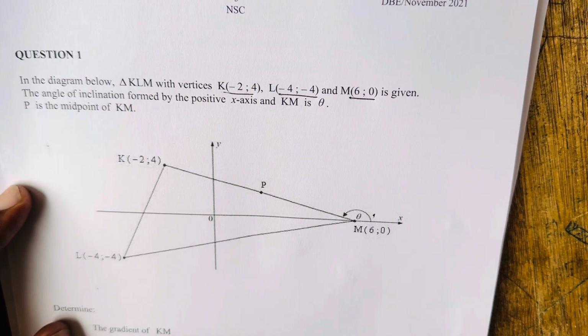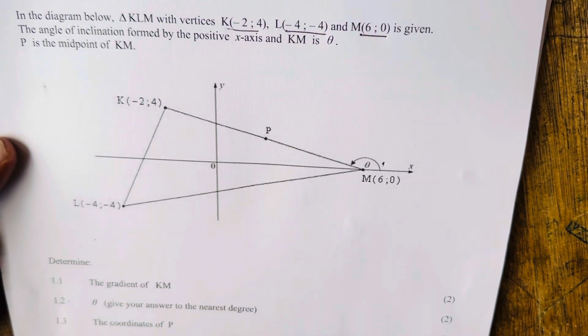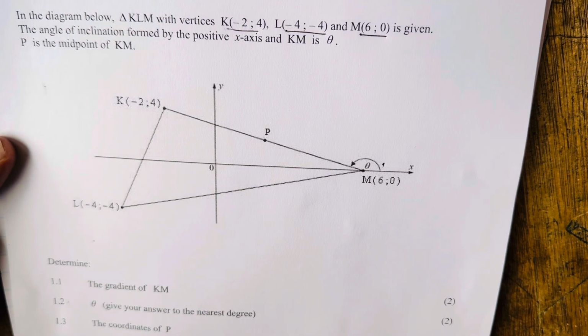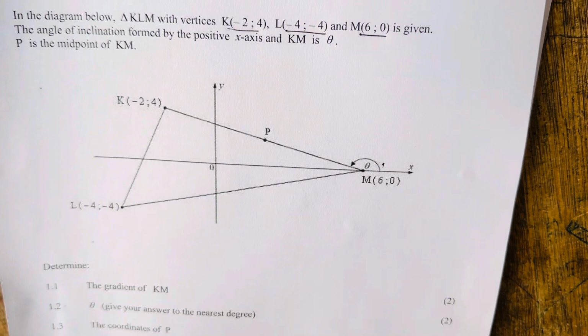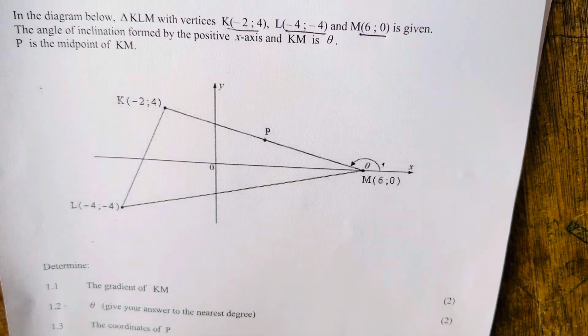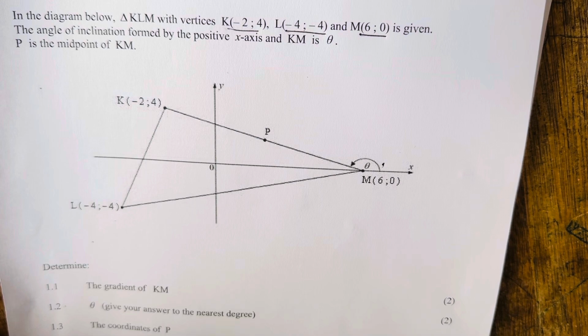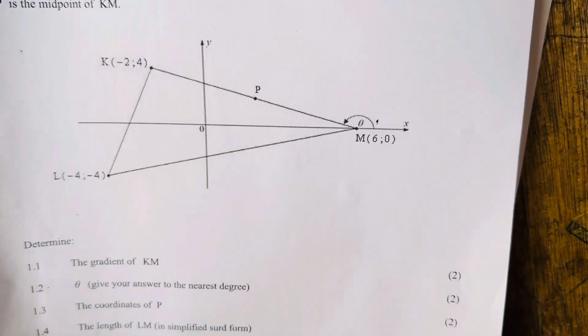So the first question says: determine the gradient of KM. How are we going to determine the gradient of KM? I'm going to give you 2 minutes to go through the coordinates to determine the gradient of KM.